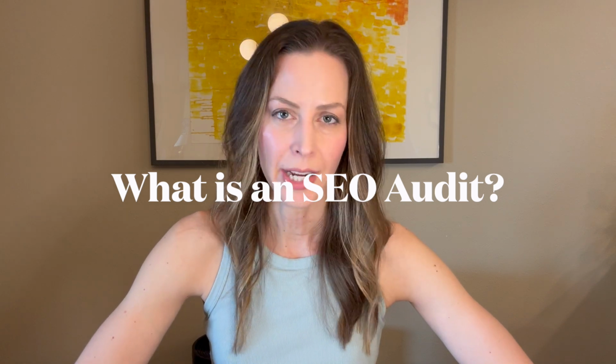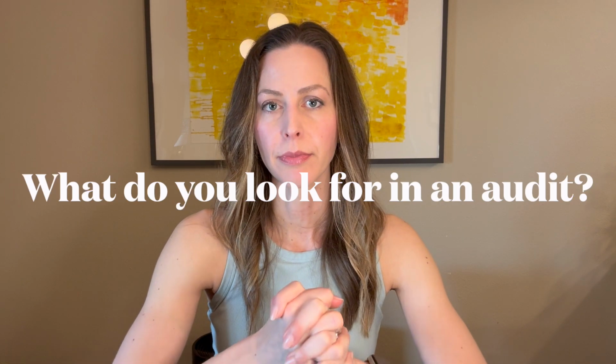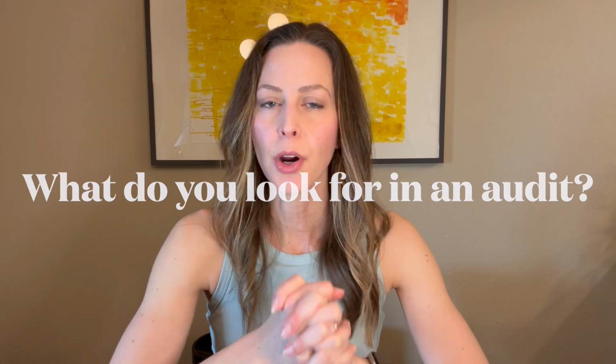An SEO audit is a baseline assessment of the starting point of your website regarding search engine optimization. And it involves looking at a variety of ranking factors. When I start an audit, well, everybody does theirs a little bit differently, but the way that I do mine is I start with user experience and architecture of the website.